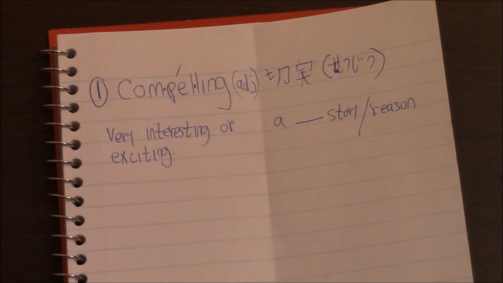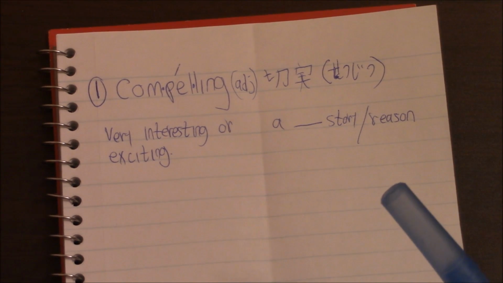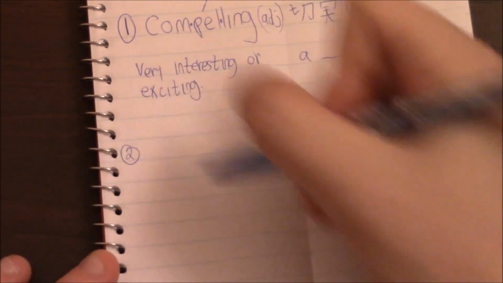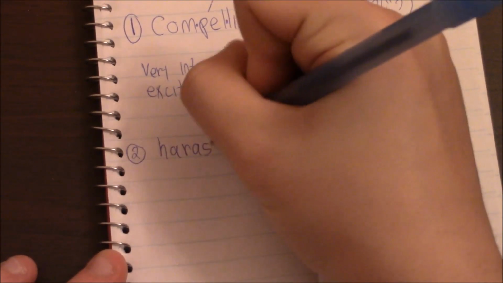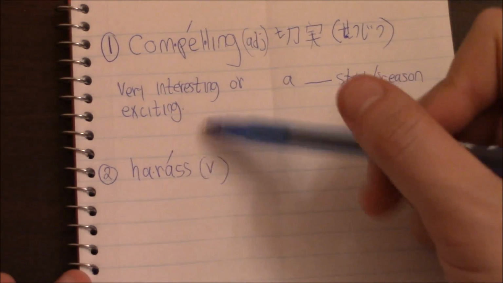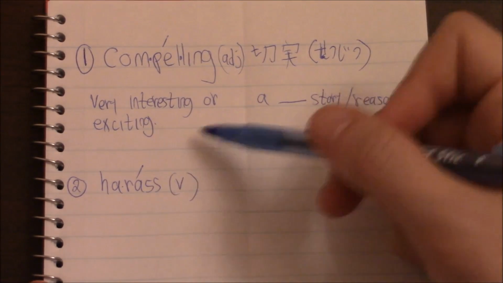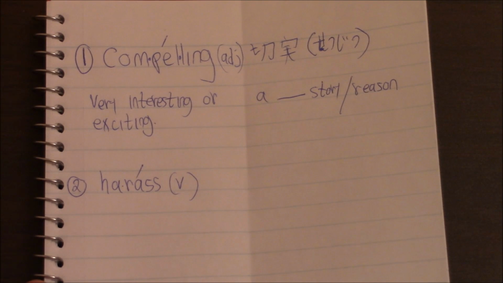So now you've finished your first entry. When you want to put your next word, you should skip at least 2 spaces and then start your next word. The reason you want to leave some space is so that later, if you learn more about the word, you can go back and add that information.